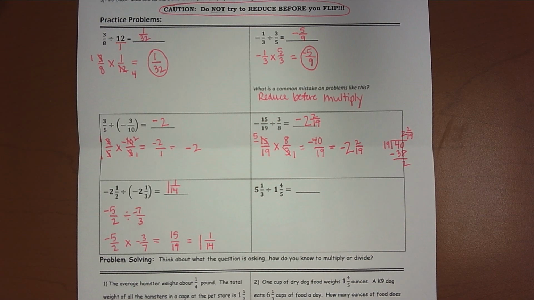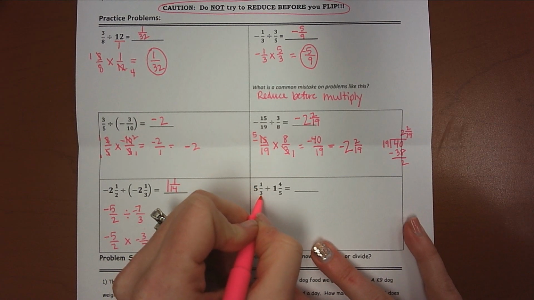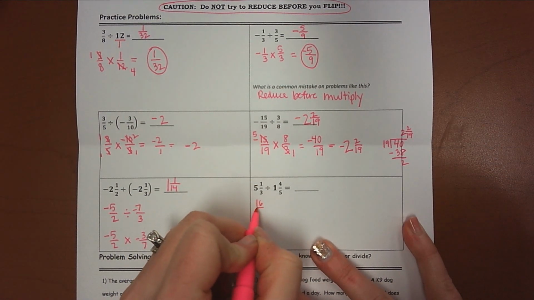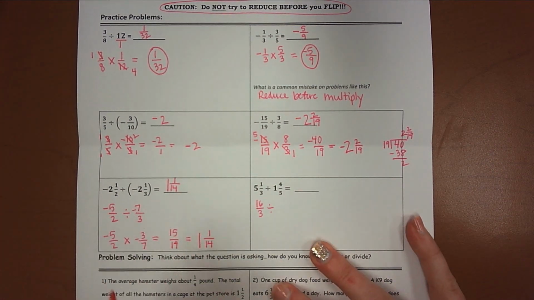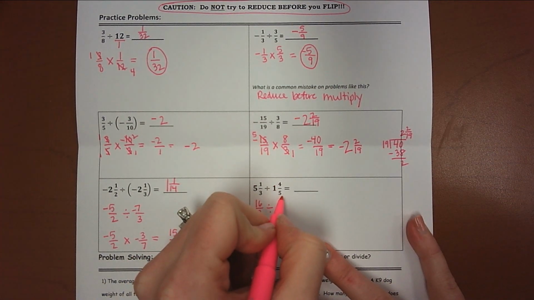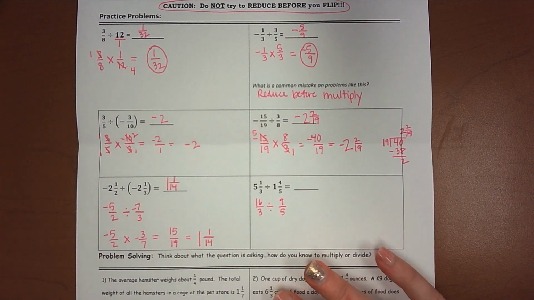On this last one, we had to convert mixed numbers to be improper fractions first. So 5 times 3 is 15, plus 1 is 16/3. I'm going to keep my division symbol till I've got improper fractions first. 1 times 5 is 5, plus 4 is 9/5. Now I'm going to keep, change, flip.